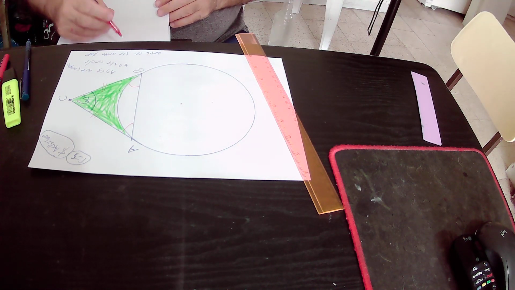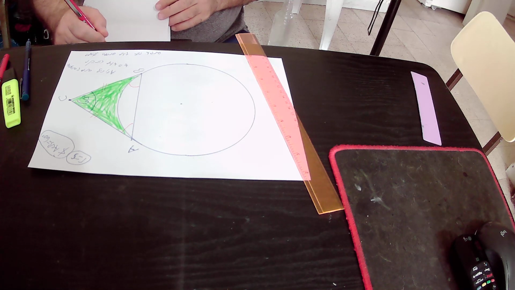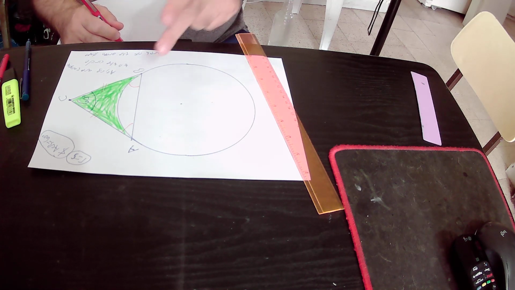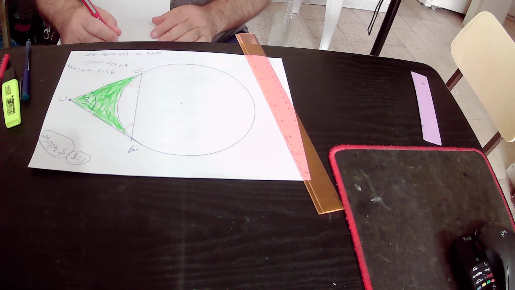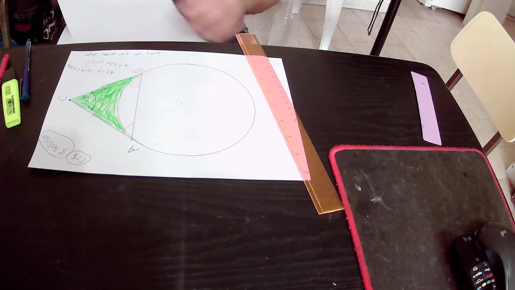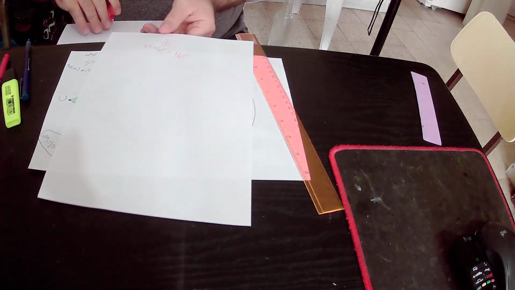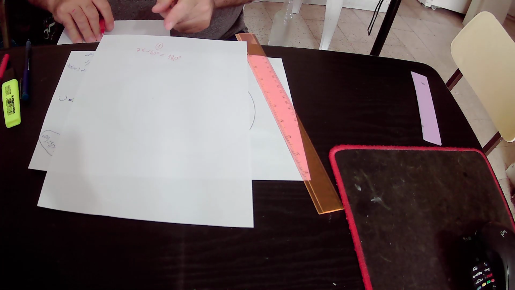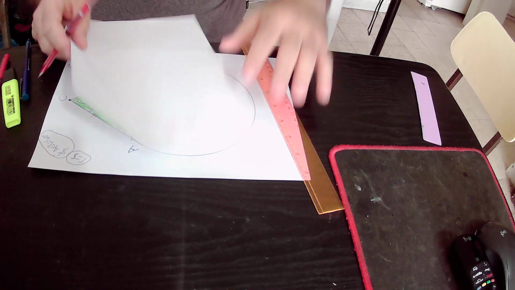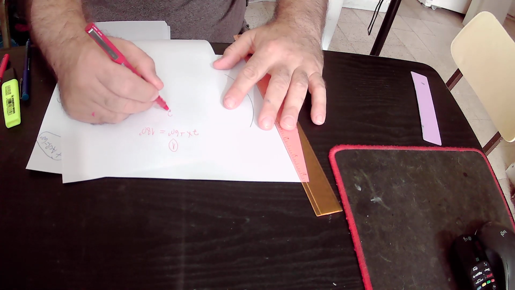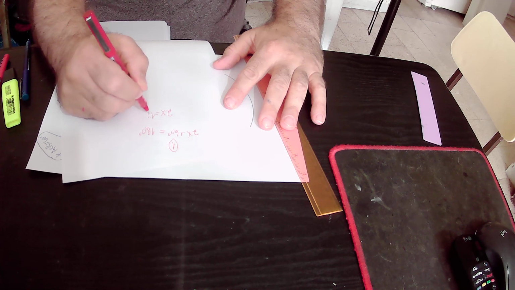And we also know that the sum of the angles in any triangle equals 180 degrees, so x plus x is 2x plus 60 degrees equals 180 degrees. Here we will subtract 60 degrees from this equality. We will get that 2x equals 120 degrees.